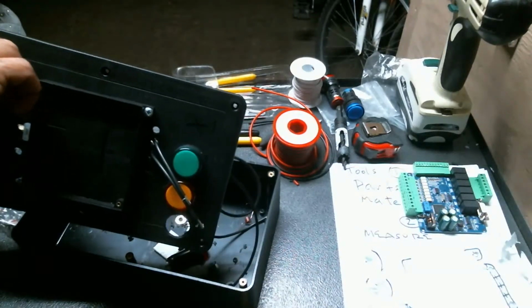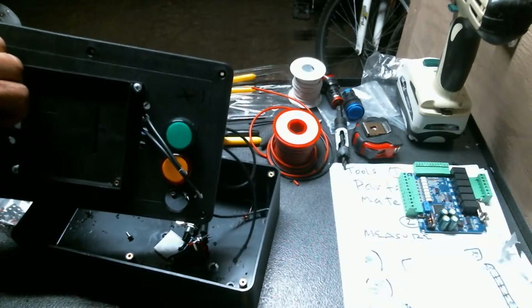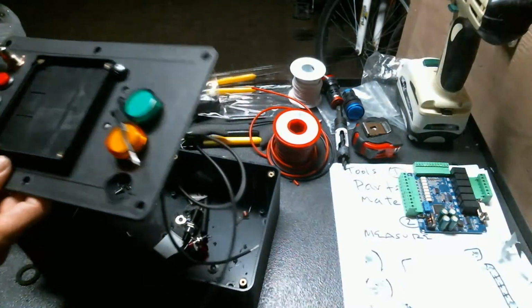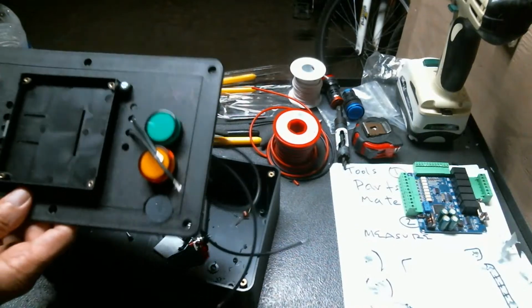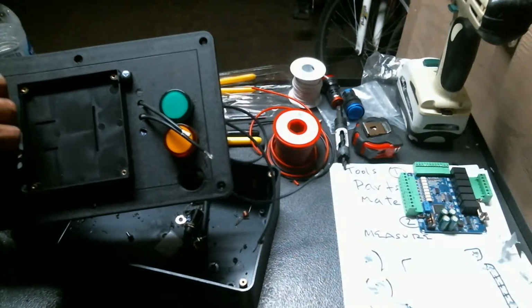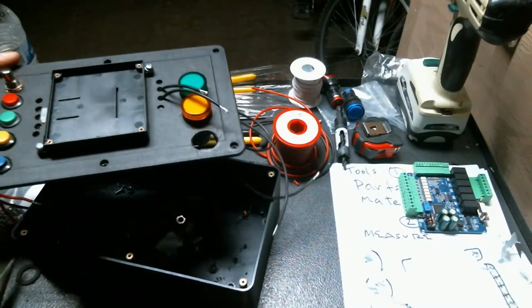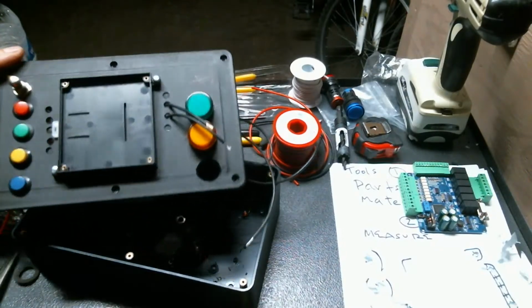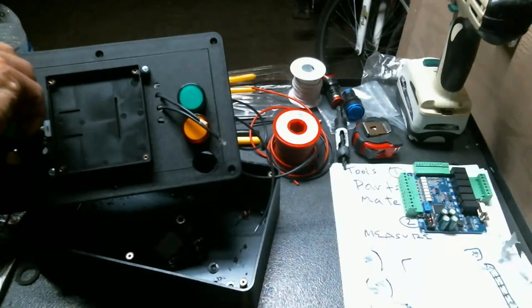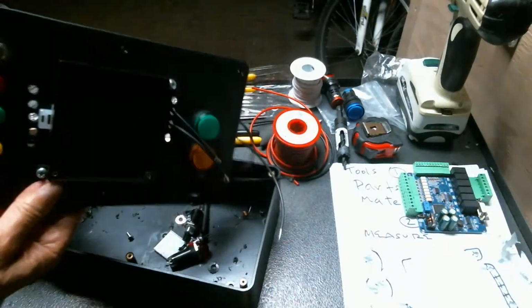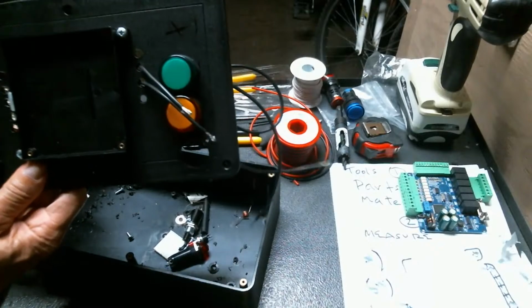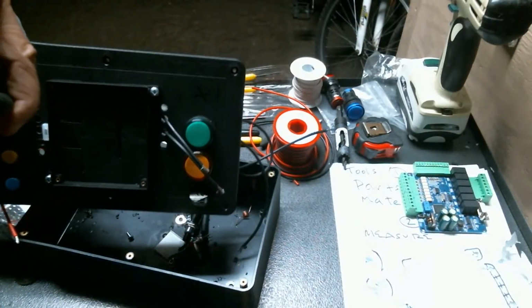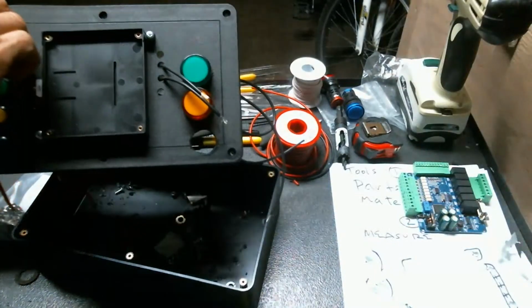Okay, putting on the power button. Okay, so that's our power button. So we created a little washer for that purpose.